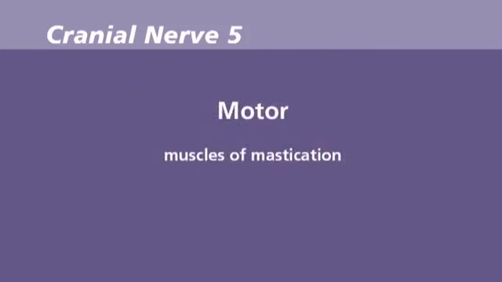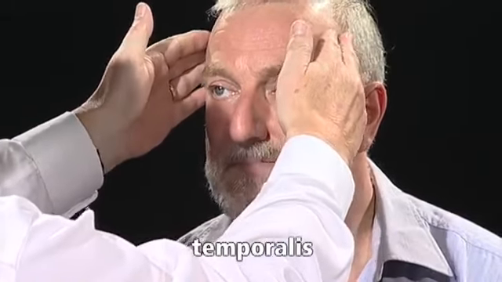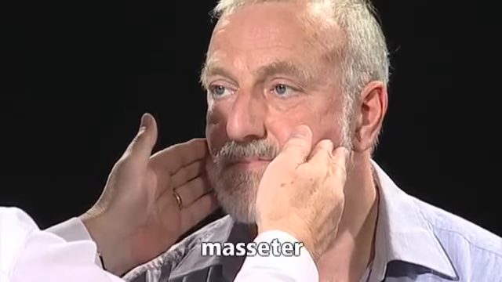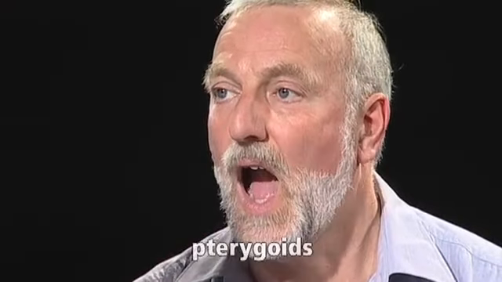The motor function of the trigeminal nerve is to innervate the muscles of mastication. I'm going to test your jaw muscles now, please. Can you clench your teeth tight? Keep clenching. I can feel the temporalis muscle contracting. And again, please. I can feel the masseter contracting. Can you open your jaw now, please?